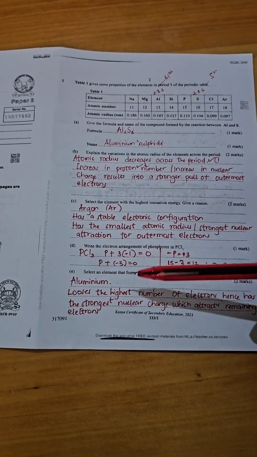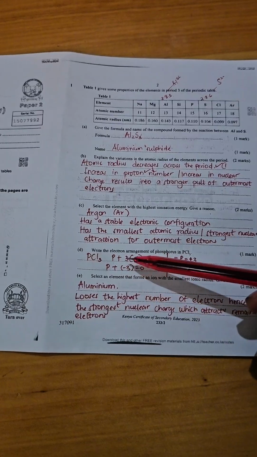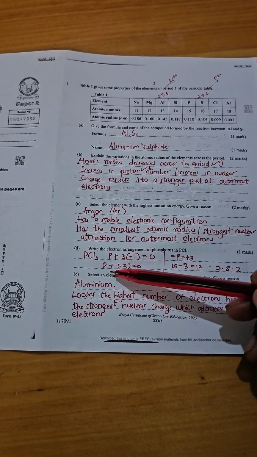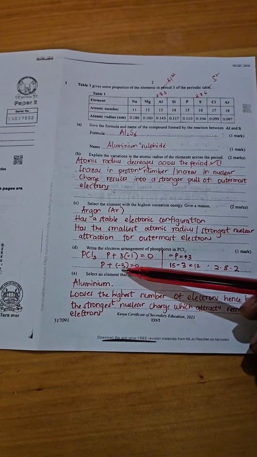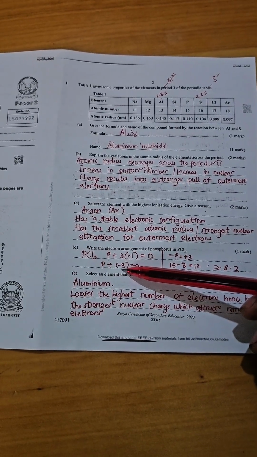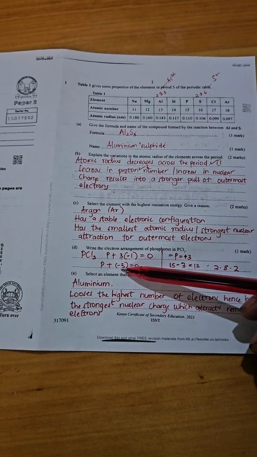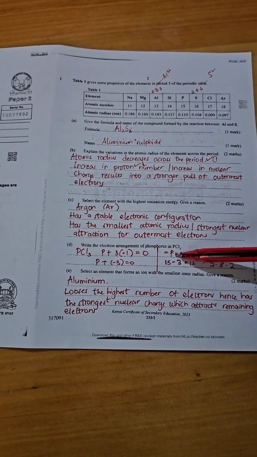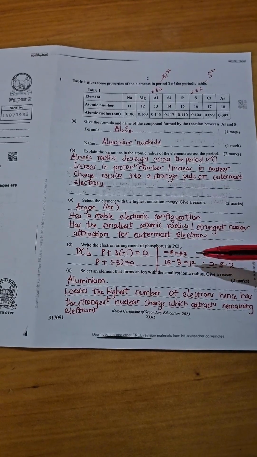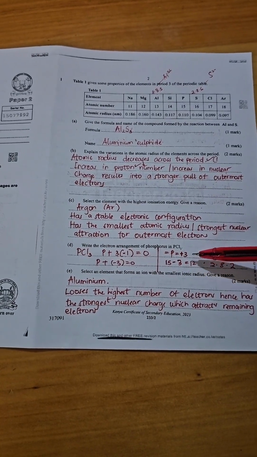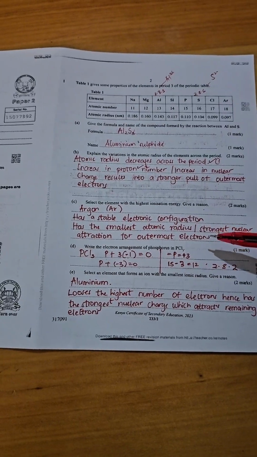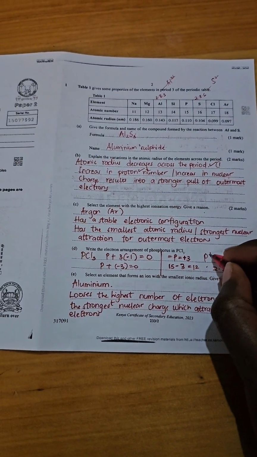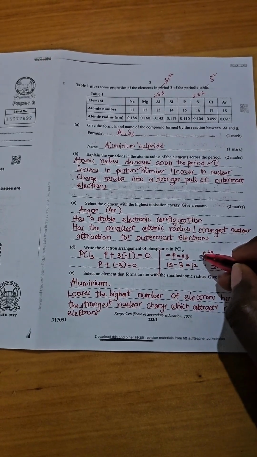So you will do the mathematics. 3 times -1, it will be -3. So the oxidation number of phosphorus plus the oxidation number of the 3 chloride ions will give you what? 0. So at the end of the mathematics, you'll find out that phosphorus has the oxidation number of +3, meaning that the phosphorus there is this.